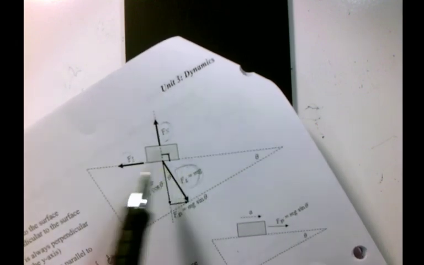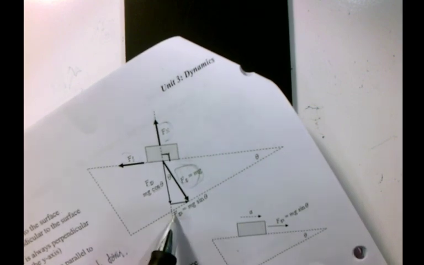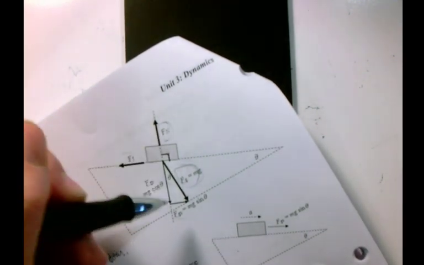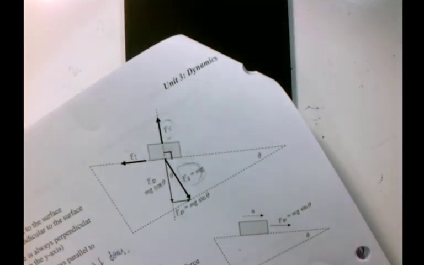And we can break this force of gravity into an x component and a y component: our x component, which is parallel to the surface, and our y component, which is perpendicular to the surface.